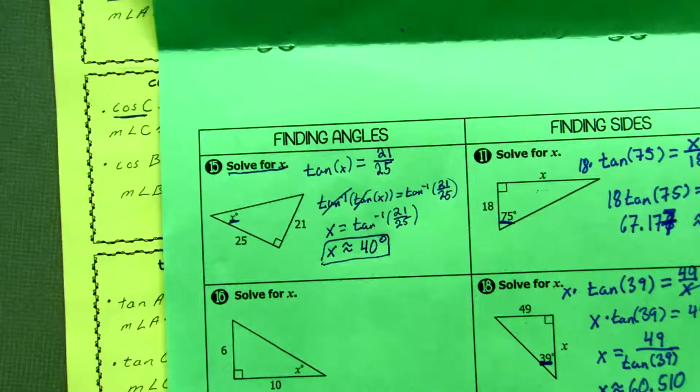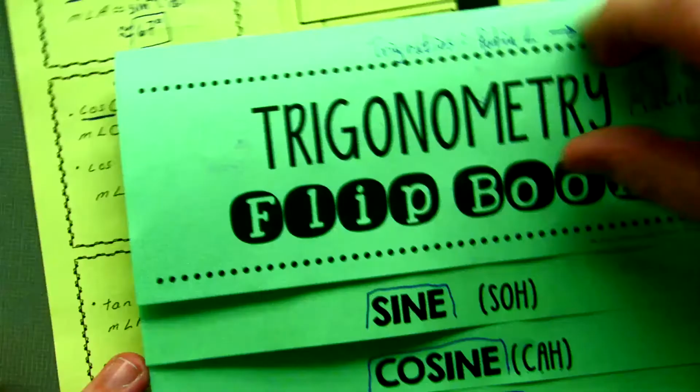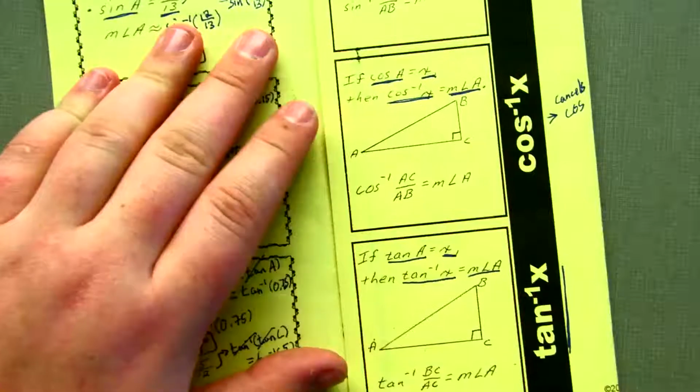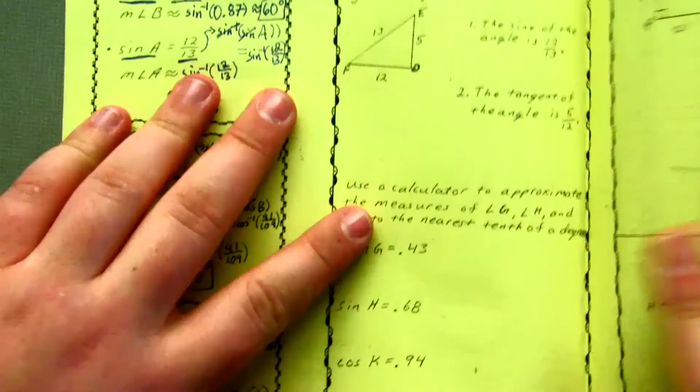Okay. That's it for tangent. And now we're going to work a little bit of mixed practice. And we're going to go back to our yellow flip book.